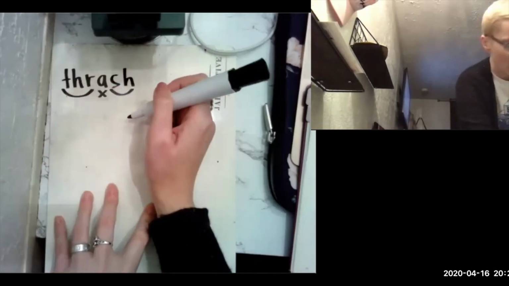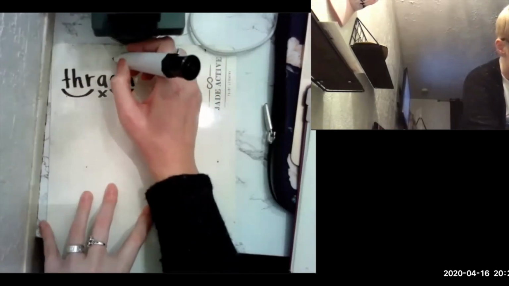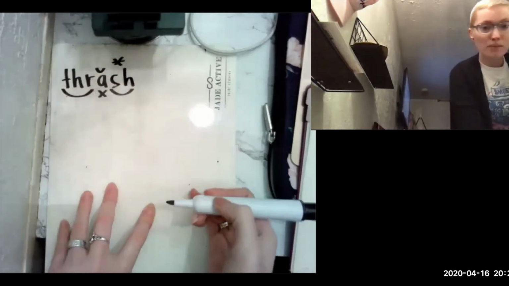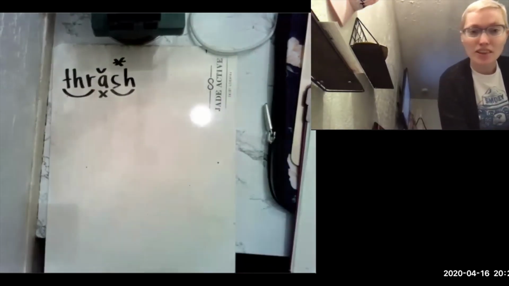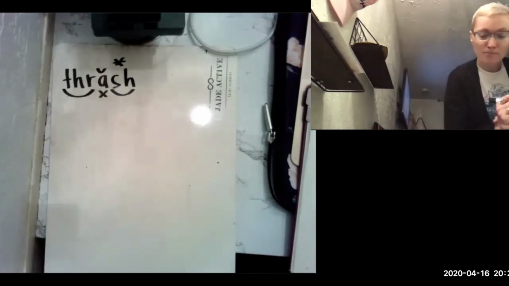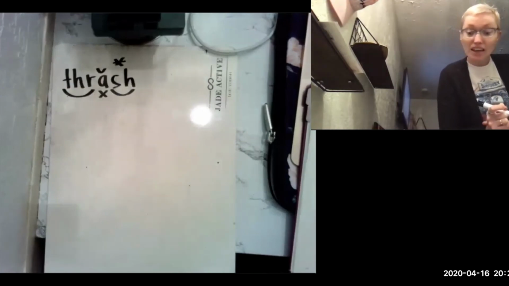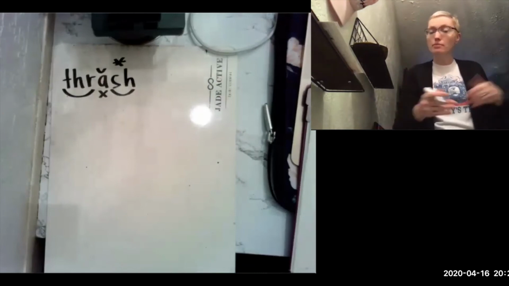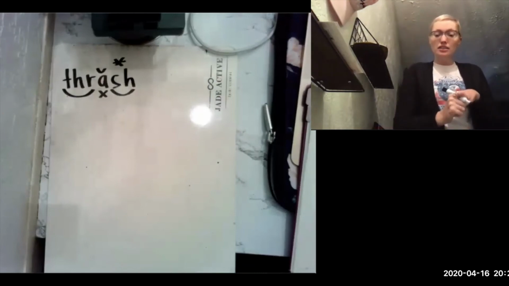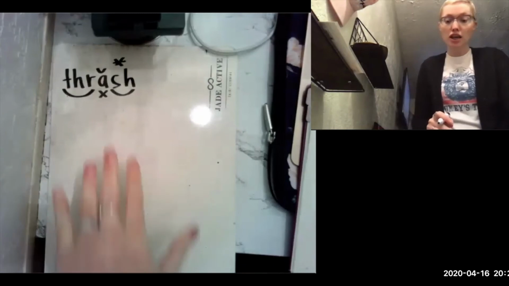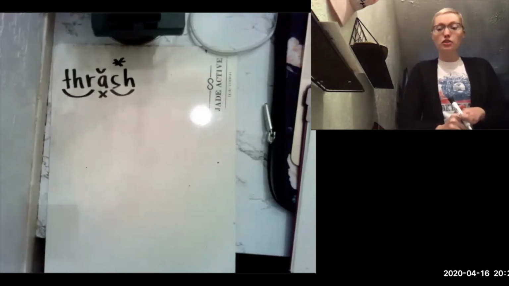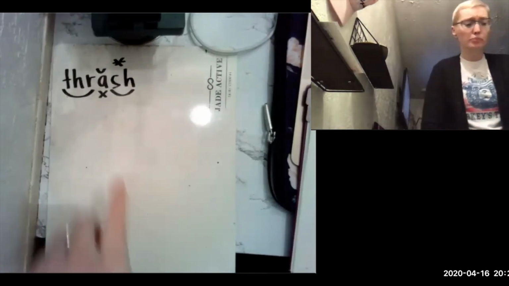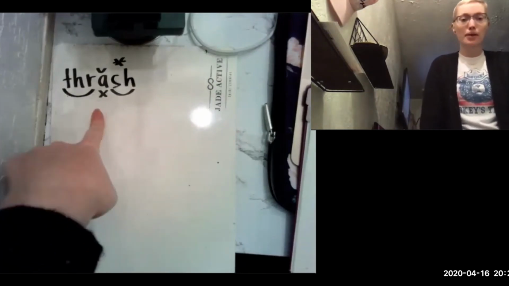I have a vowel and then I have a digraph. So I'm going to go ahead and mark that. And that makes my vowel short. So that is the word thrash. This word means to shake around a lot and make a lot of noise. And our sentence to go with this word thrash is, I saw the fish thrash in the water.